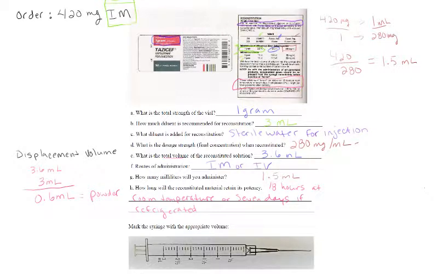Now, the last part of this question tells you to mark the syringe with appropriate volume. We know that we're giving 1.5 mLs, that's written right here. So when you look at the syringe, you start at this end and work your way backwards towards the plunger. So here's a half an mL, here's 1 mL, here's 1 1/2 mLs. That is where I would fill the syringe to with this medication to administer to the patient.